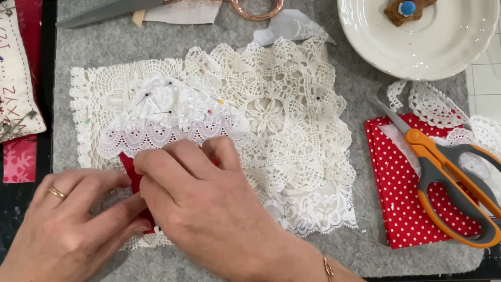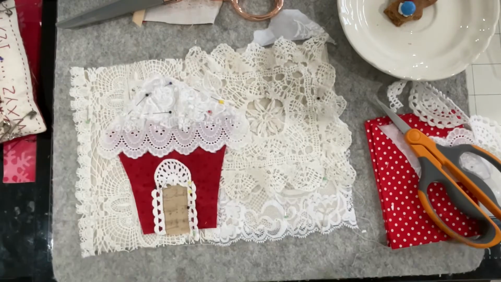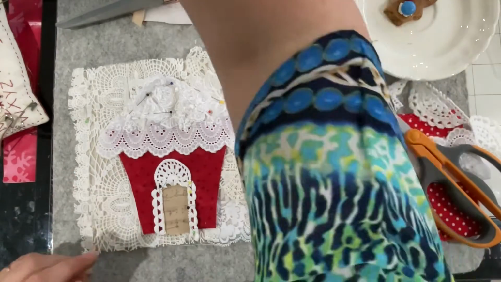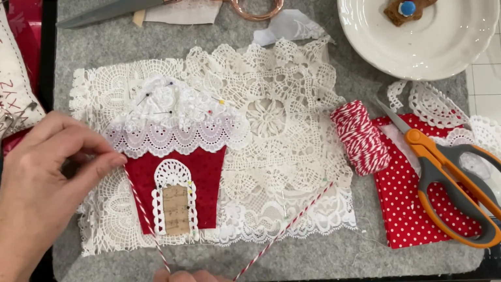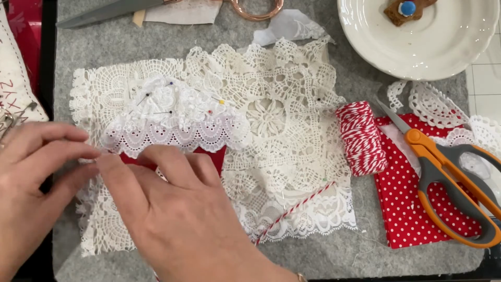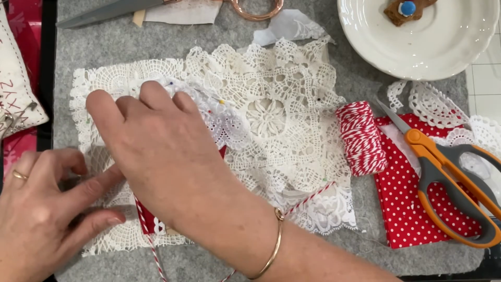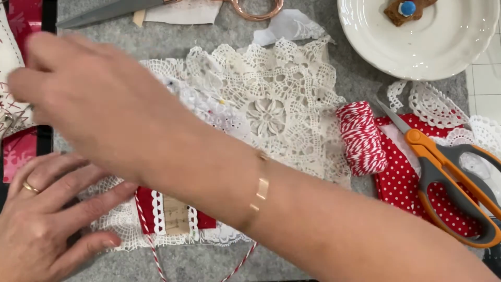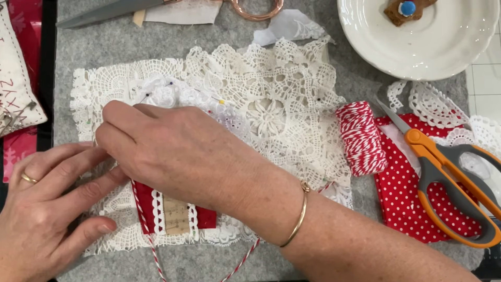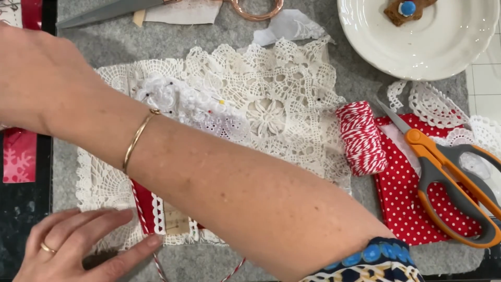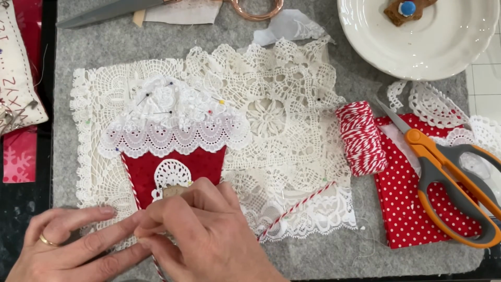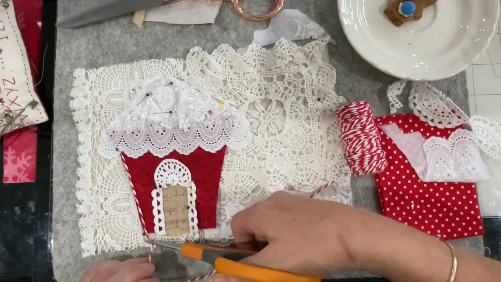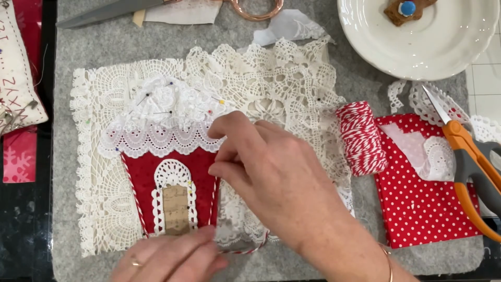There we go. Now, do I want to bring in some peppermint? Got to have some peppermint. So let's just put a line of peppermint at the moment there. I'll just use my pins to stab it, give it a little trim. Another bit of peppermint down here.